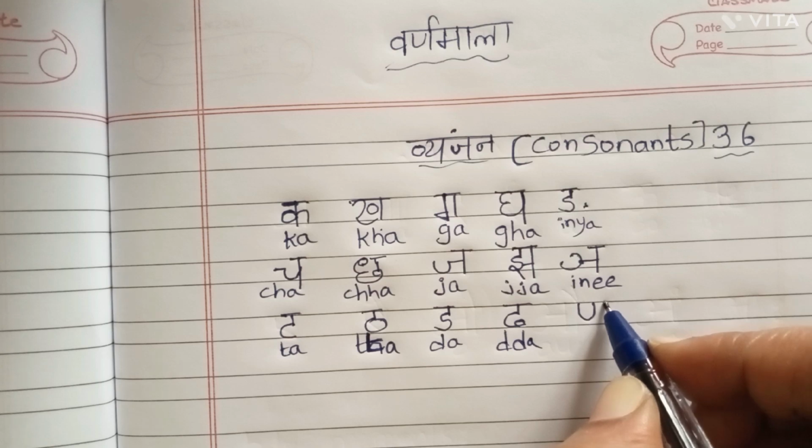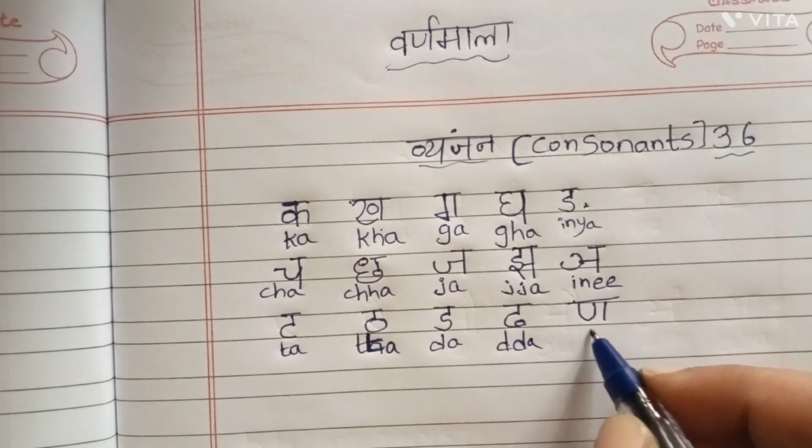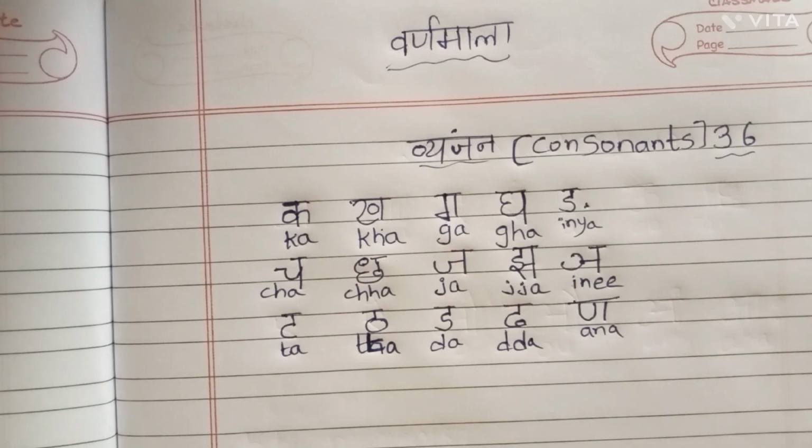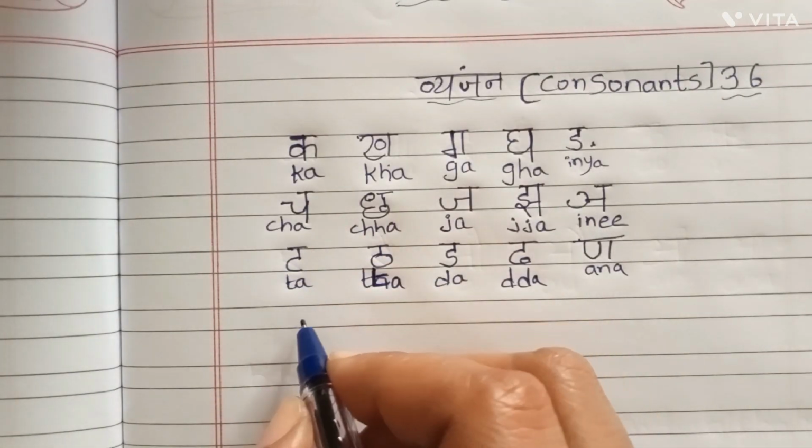Next letter is ana. You can write a U. To the right of this you can write one standing line. On the top you can write one sleeping line. This is ana.